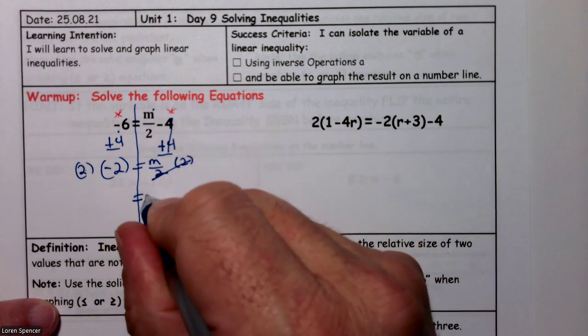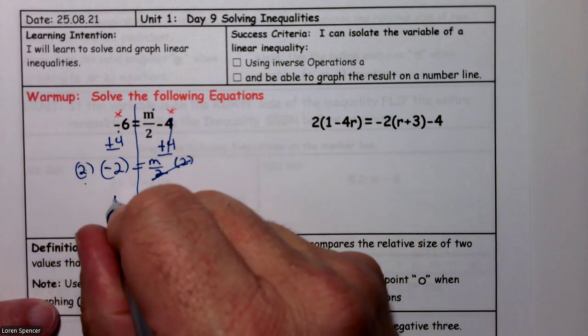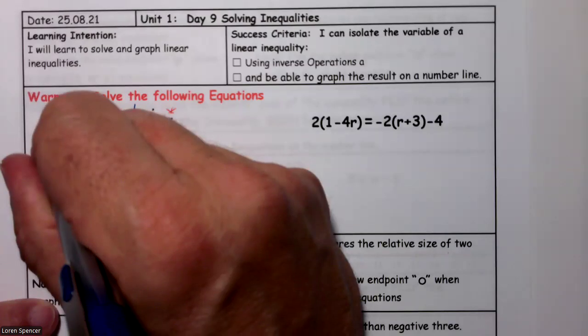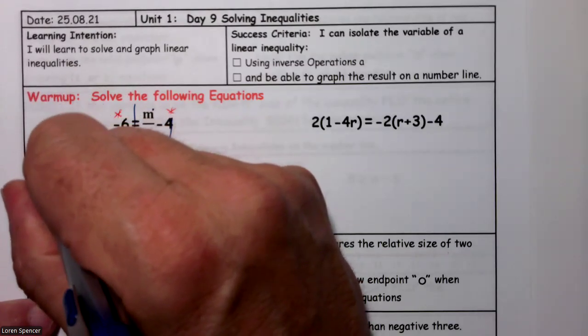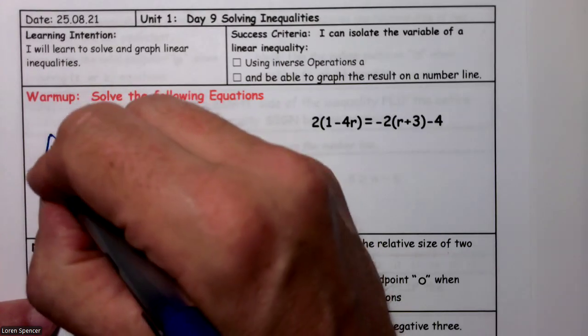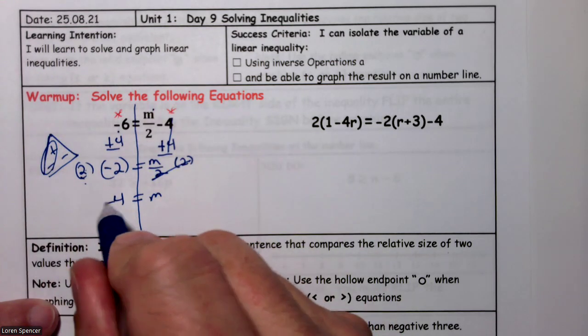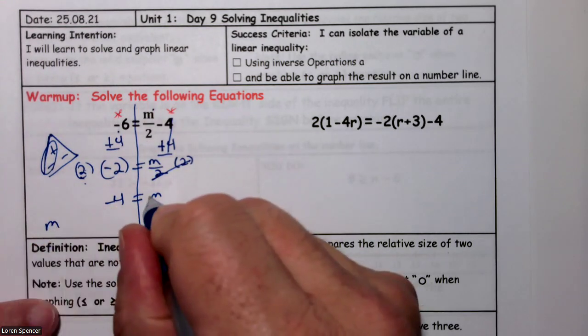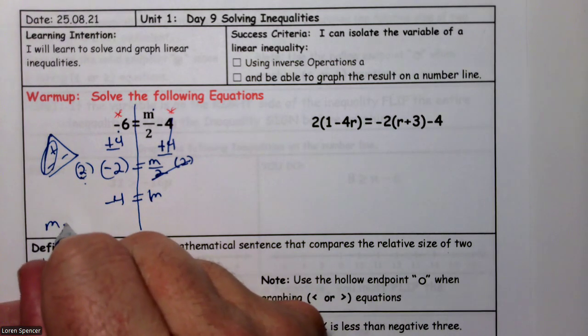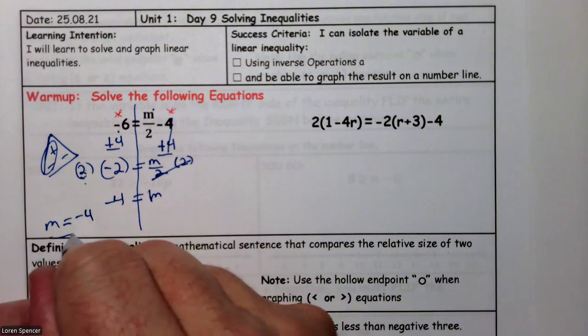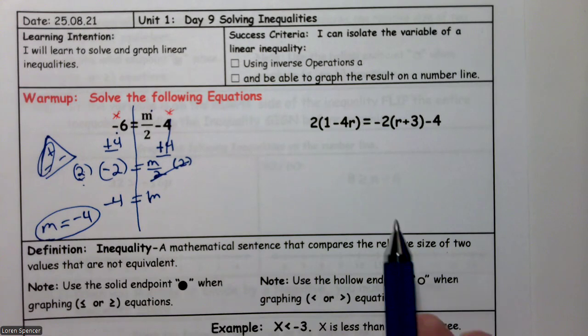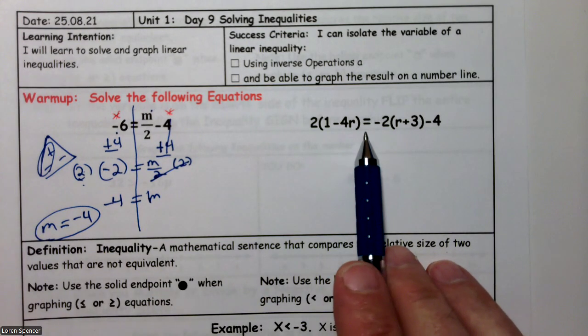So this goes away. We know 2 times 2 is 4, but let's check our signs. We have a +2 and a -2. That leaves me with a -4. So our answer is m equals -4.